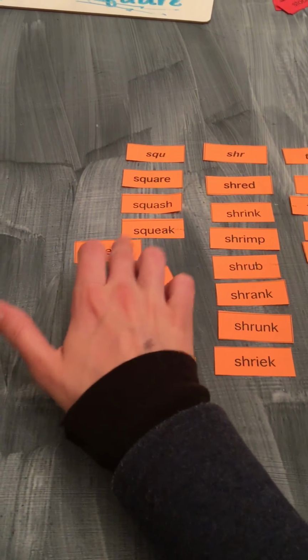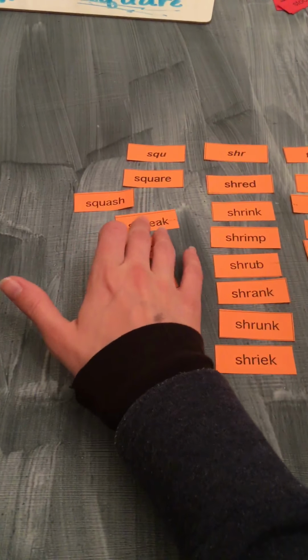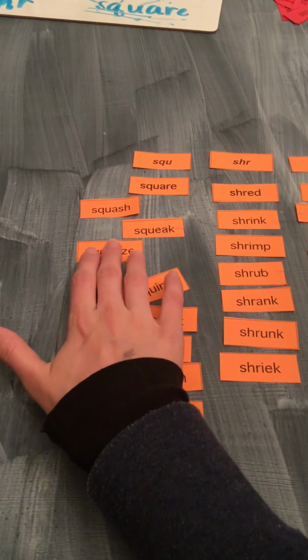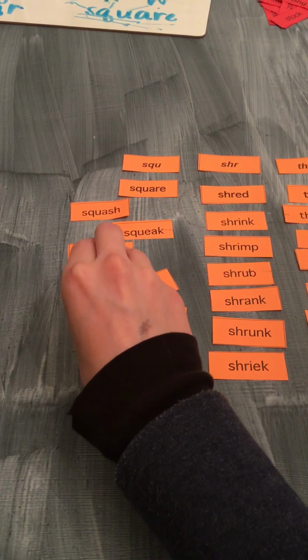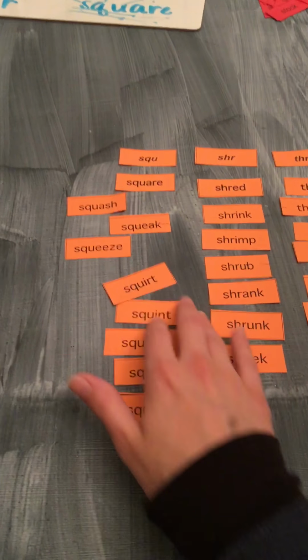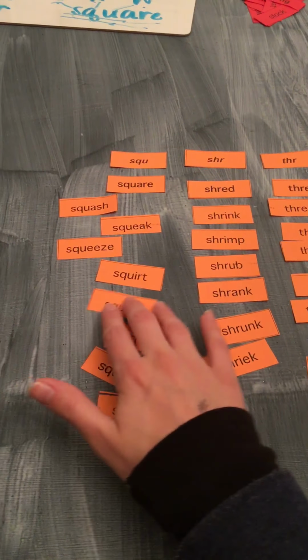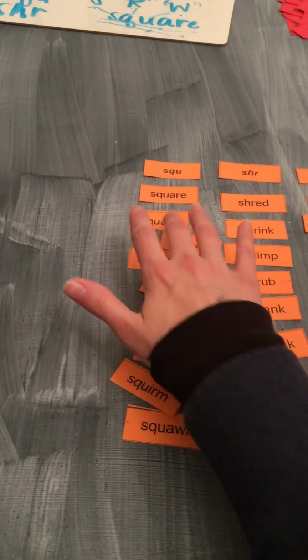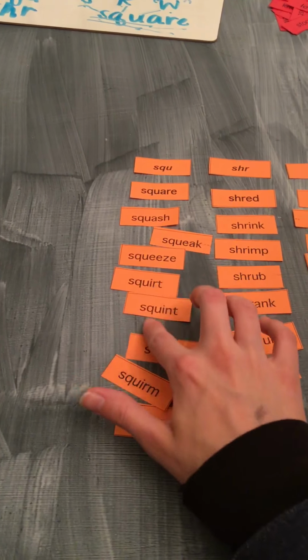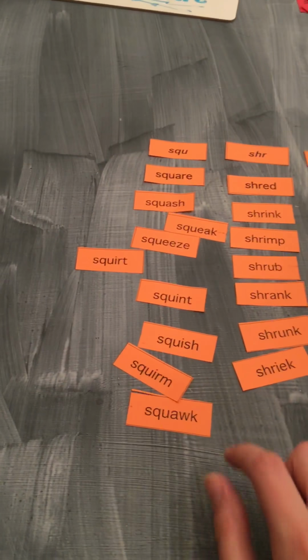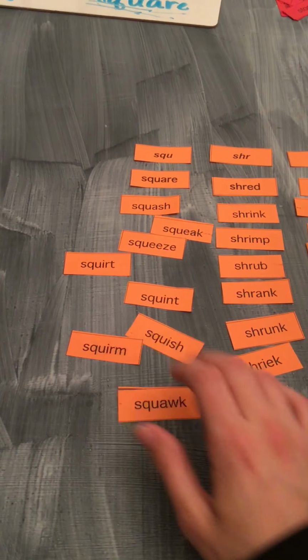And then these kind of are really similar words. These two, squash and squeeze. Not in spelling, but they have a kind of a little bit similar meaning. But look at these ones. We have squirt and squirm.